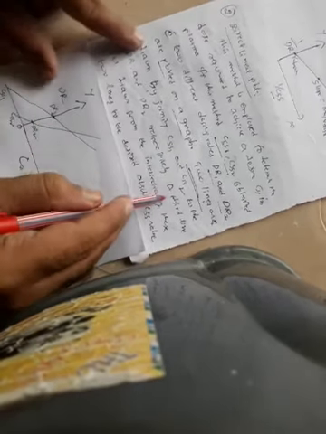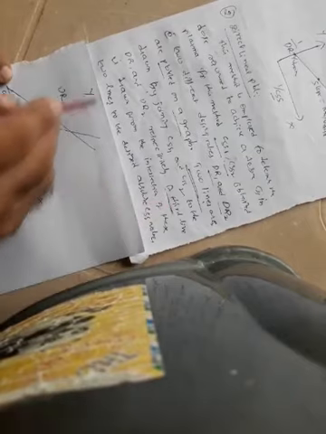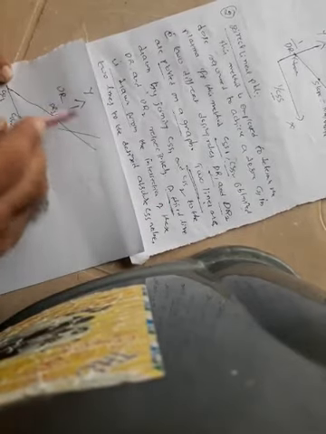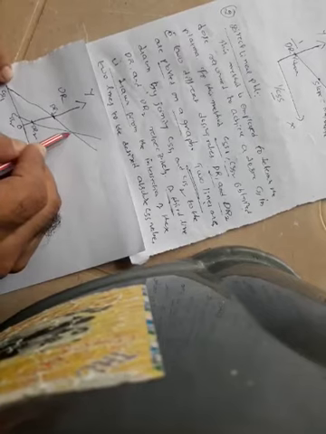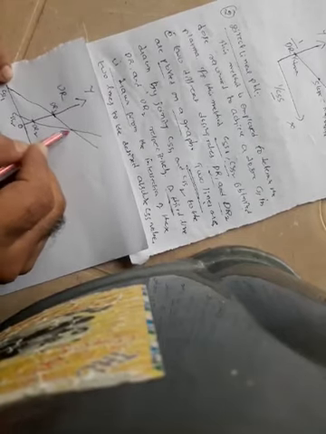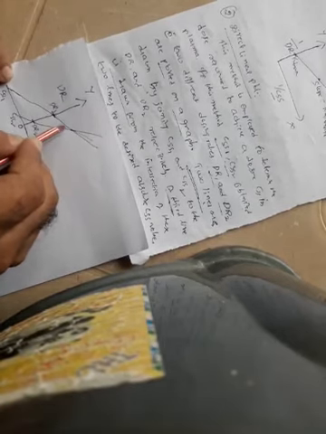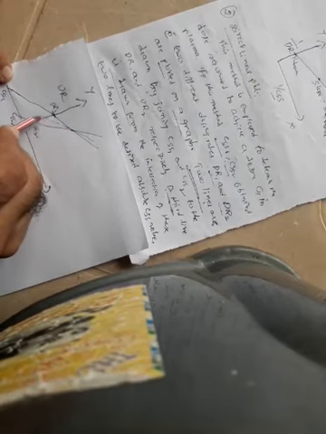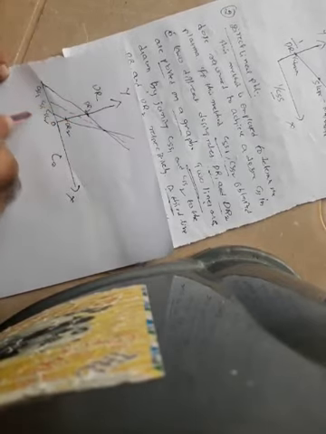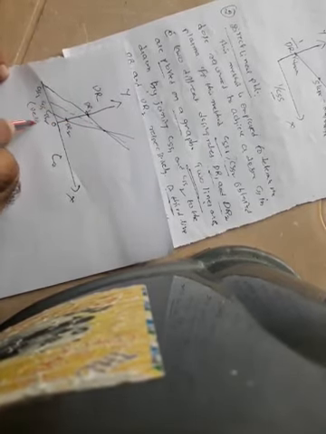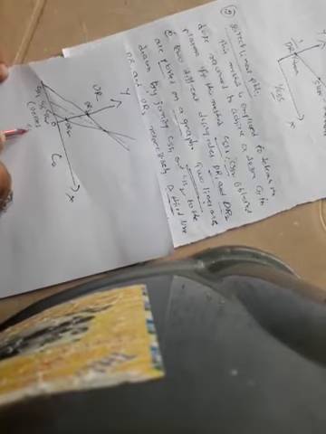And a third line is drawn from the intersection of these two lines. The third line is drawn from the intersection of these two lines to the x-axis. This is the desired CSS.